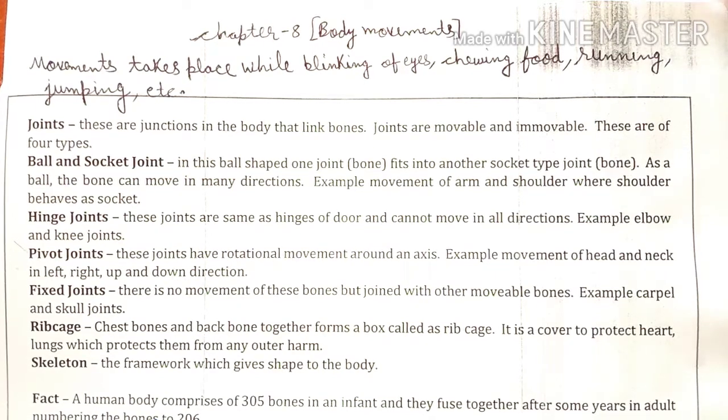Joints are movable and immovable. Means there are some joints in our body which move and there are some joints which do not move. So there are four types of joints. The first one is the ball and socket joint.